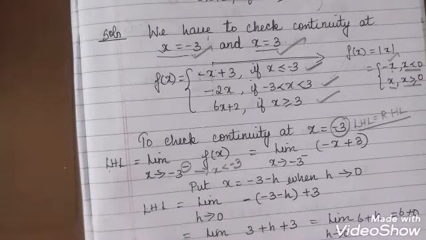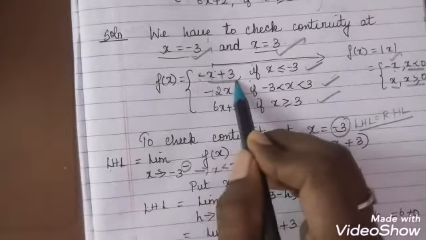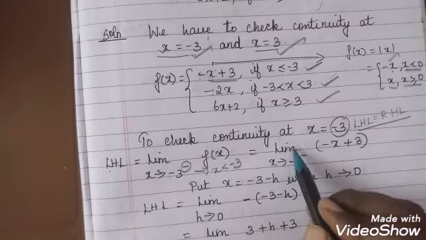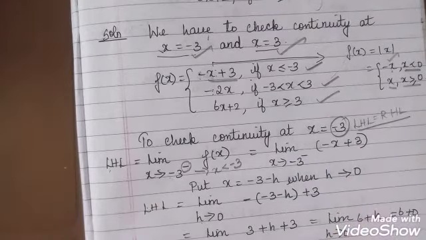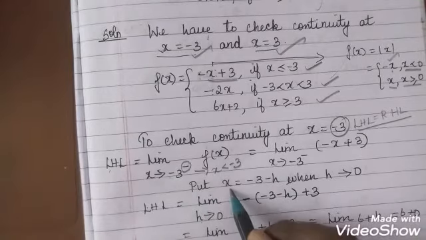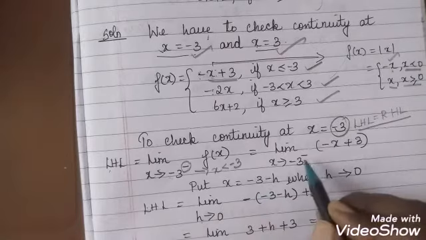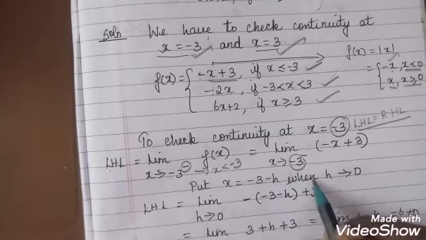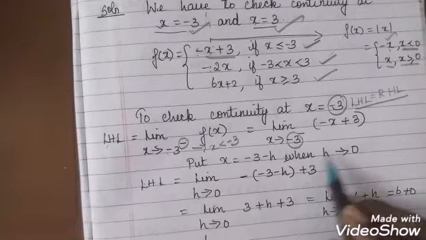So don't confuse only the inequality whether less than or greater than, just check that alone. For x less than minus 3, what is your f of x here? Minus x plus 3. So that's what I have substituted it here. Limit of x tending to minus 3 of minus x plus 3, you have it. Got it? Now put x is equal to, what is the working rule I told you here? A minus h. What is your a here? Minus 3. So minus 3 minus h when h tends to 0. This is what you get here.